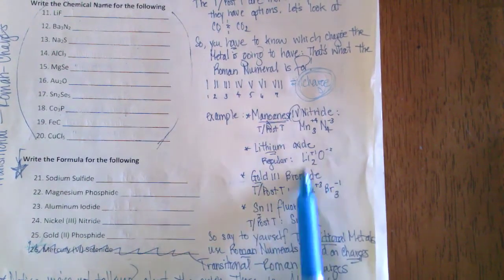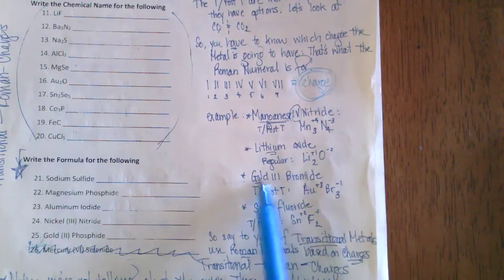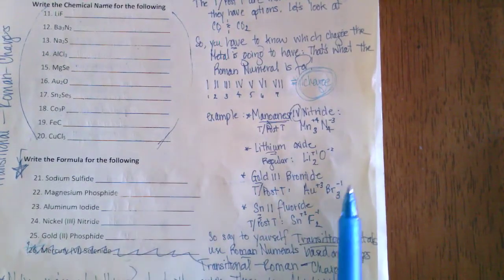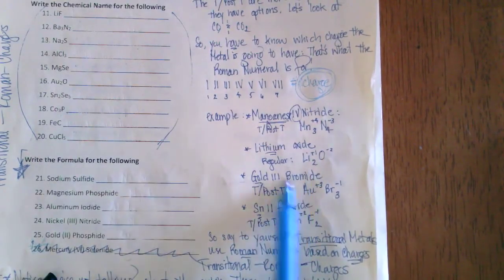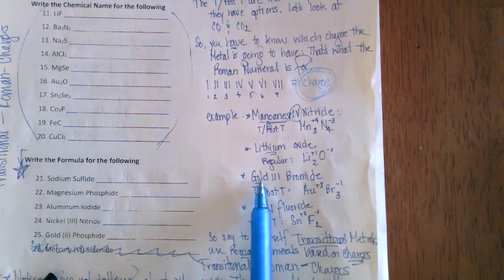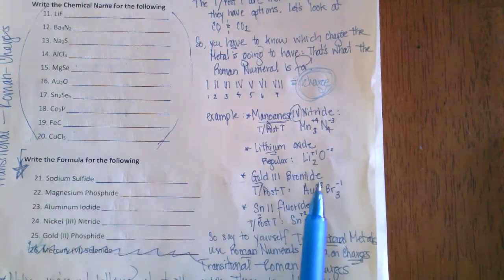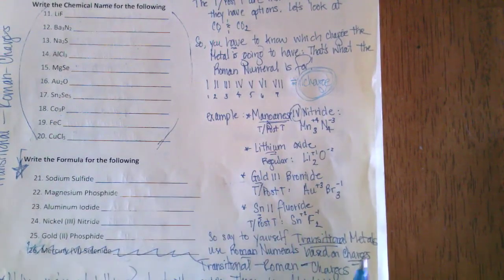And I have bromide. Ide means it's a, let me step back. I'm thinking ahead and not thinking about what I'm saying. Let me regroup here, sorry. Bromide means that it is a binary compound. So I will have gold and bromine. Those are the 2 elements that I will have for my compound.